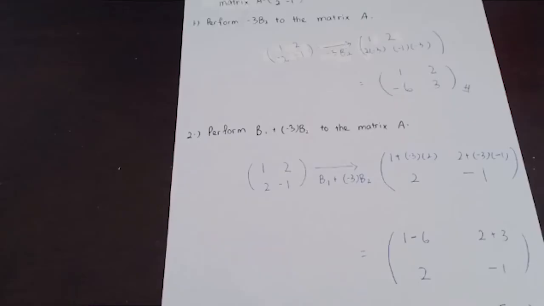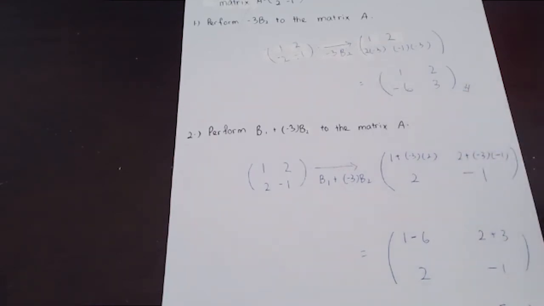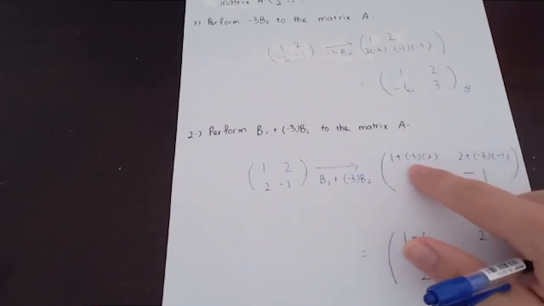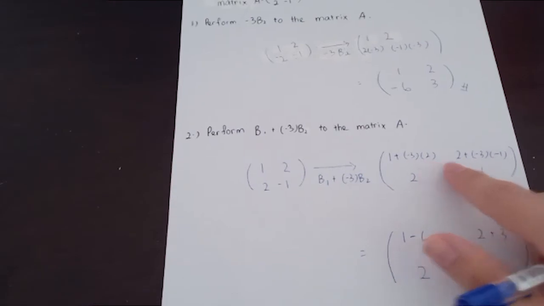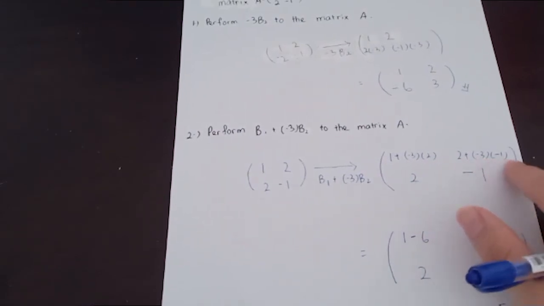Question 2. Perform R1 plus negative 3R2 to the matrix A. This means we need to add the first row to the second row, which has been multiplied by negative 3. Therefore, we get 1 plus negative 3 times 2, 2 plus negative 3 times negative 1.